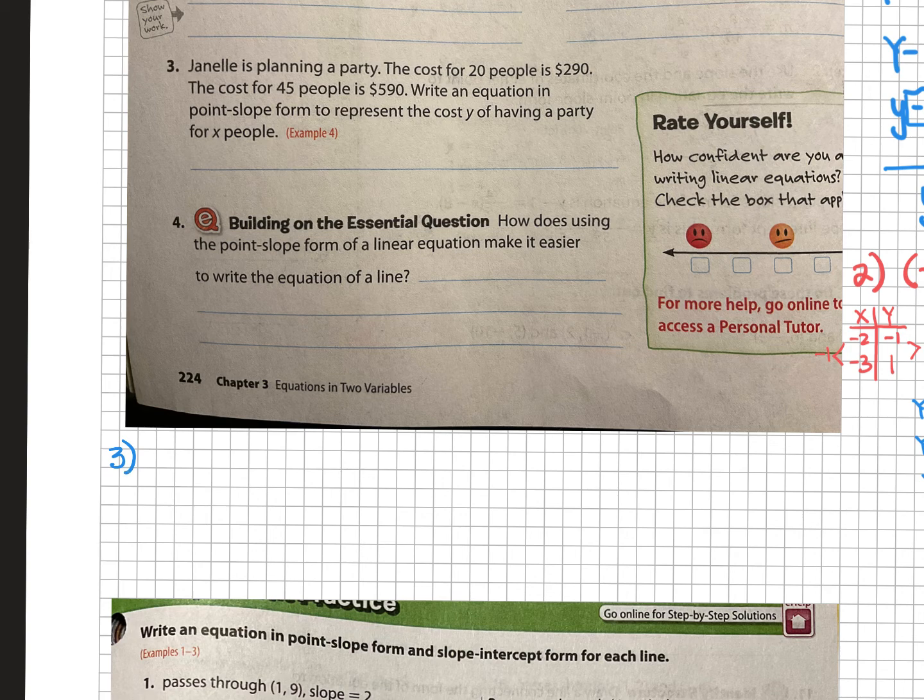We know 2 points. They said y is cost and x is people.